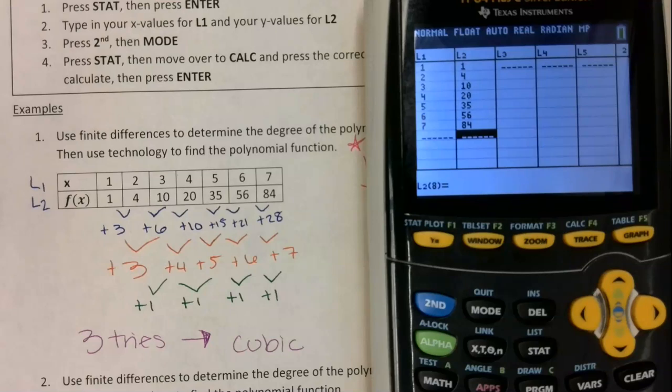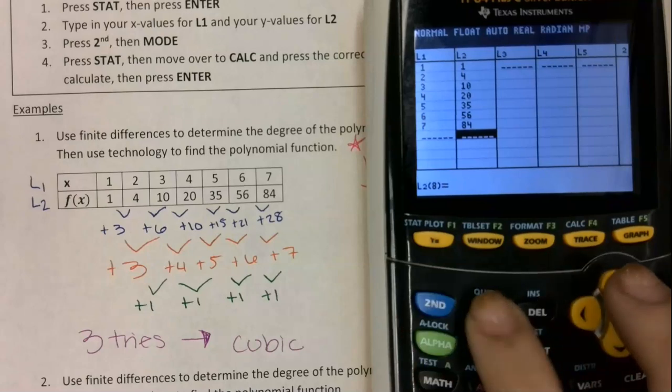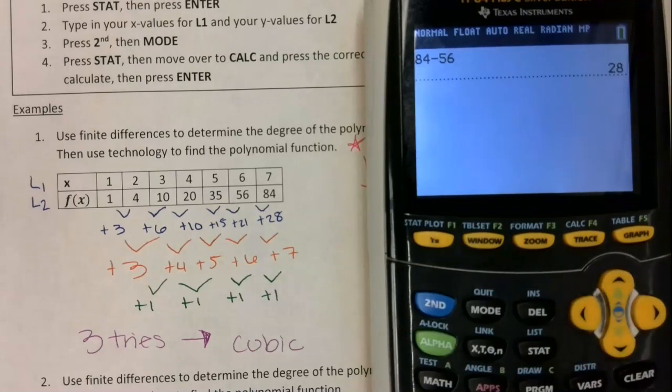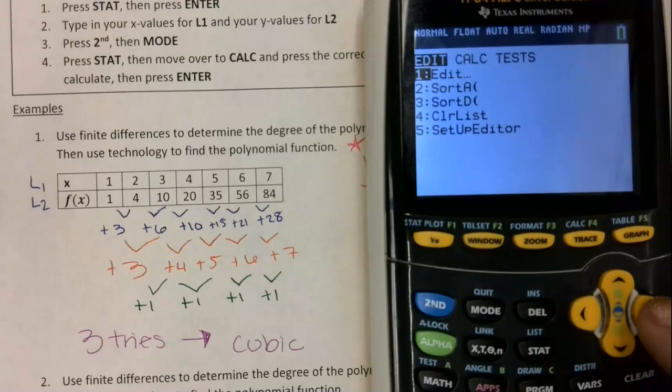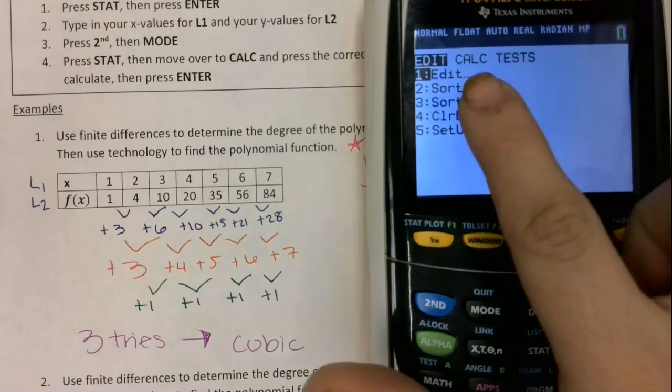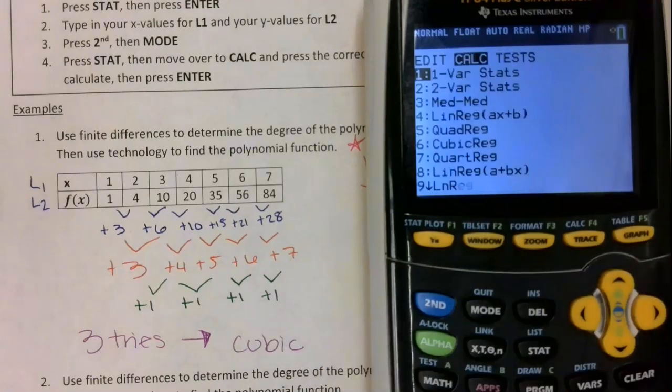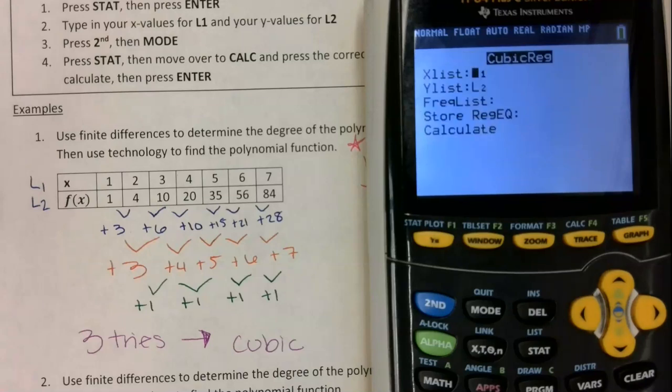Okay, has everyone typed in their points? Once I type them in, I'm going to go second mode. It takes me back home. Then I'm going to press stat again. This time I'm going to arrow over to the middle column that says calc. We said this was cubic, so what choice do I want to pick? Cubic. The 6. Then it brings me to this screen. I arrow all the way down to the word calculate, and I press enter.